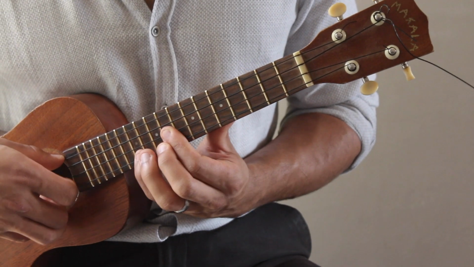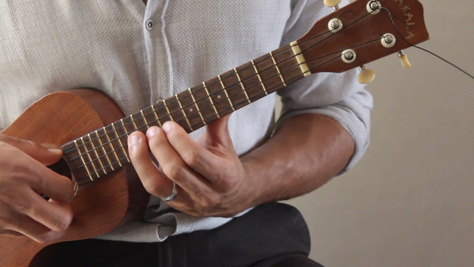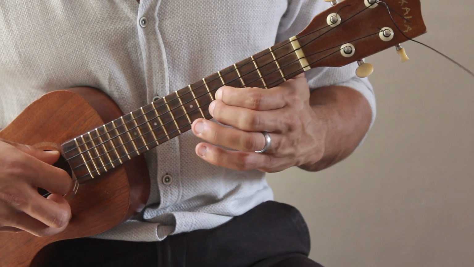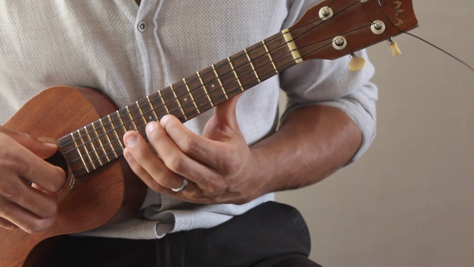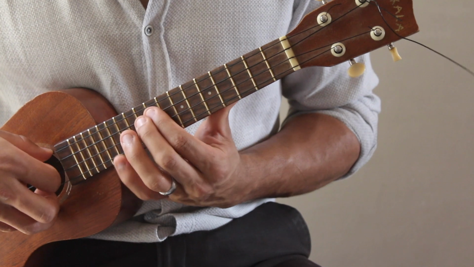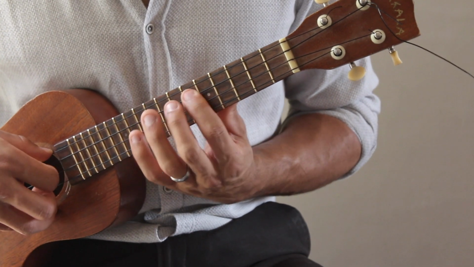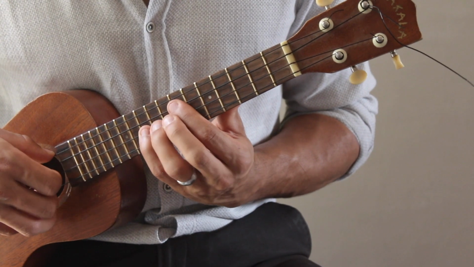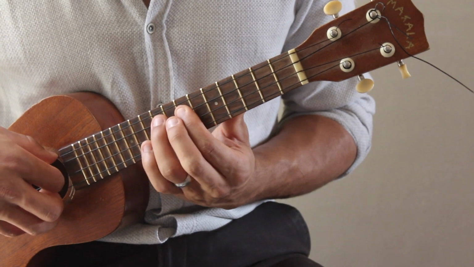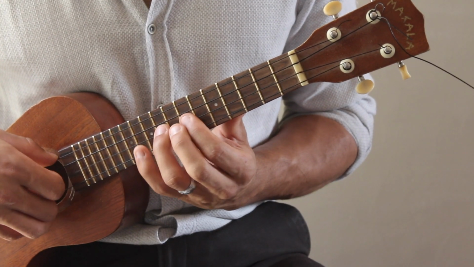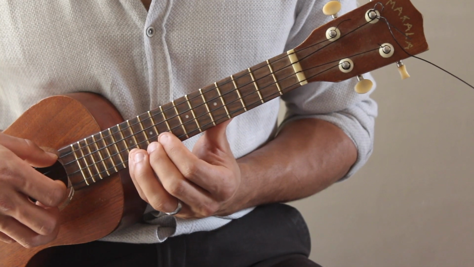Shift underneath. Part 3. Eyes on the 12. Repeat.